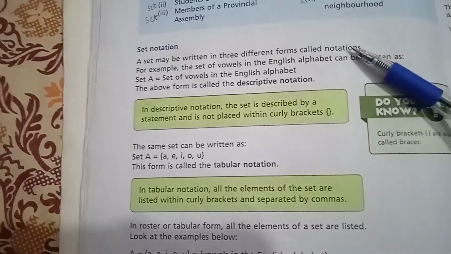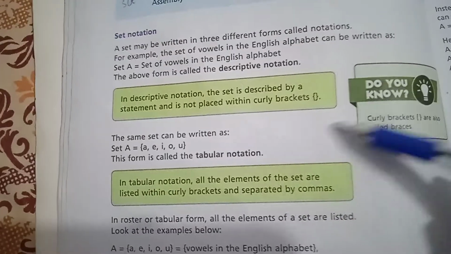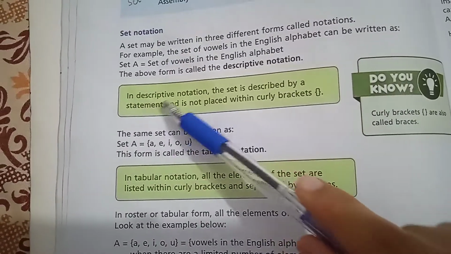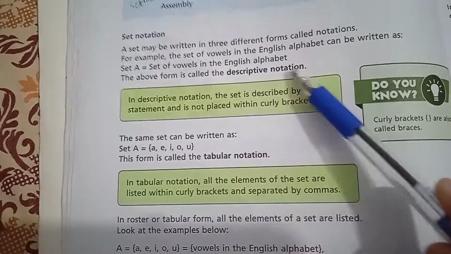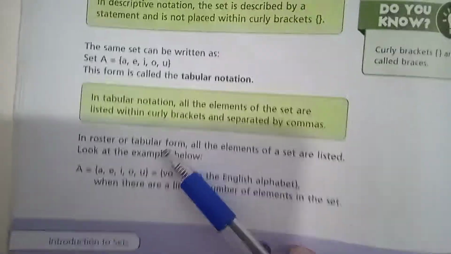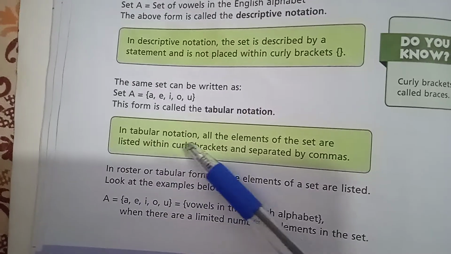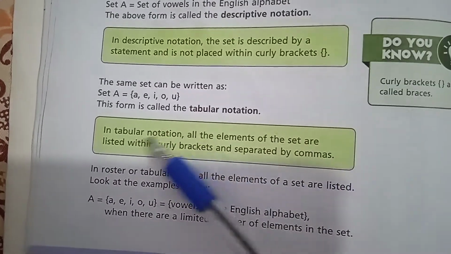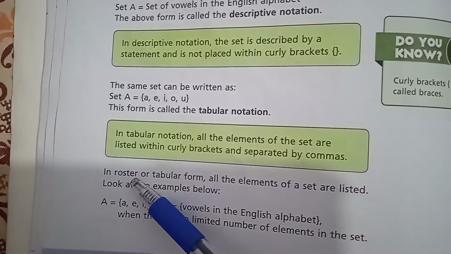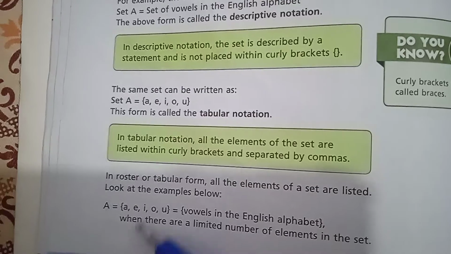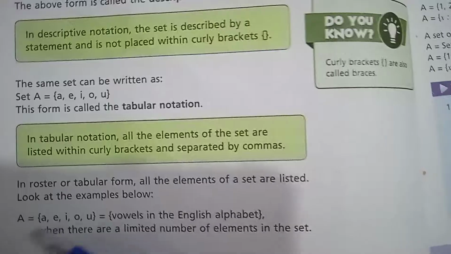So, descriptive notation. If you write a descriptive notation, then the set is described by a statement like "set of vowels in the English alphabet." In the tabular notation, all the elements of the set are listed within curly brackets and separated by commas. Tabular form means in numbers or letters. In roster or tabular form, all the elements are written in the set.